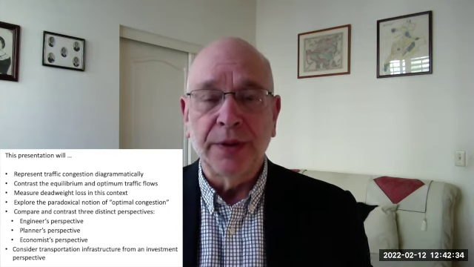And we'll measure the deadweight loss that arises from this divergence between the equilibrium and the optimum. We'll also note that at the optimum, there is still traffic congestion. And so it raises the somewhat paradoxical notion of an optimum level of congestion.